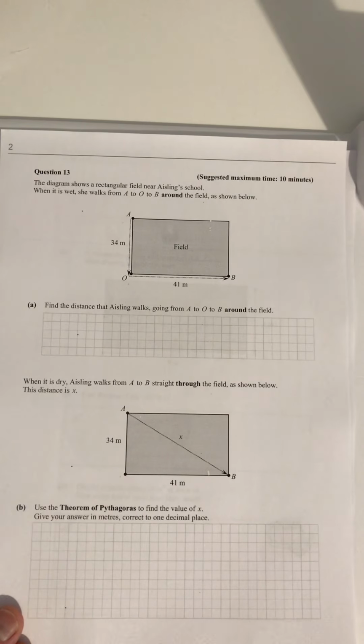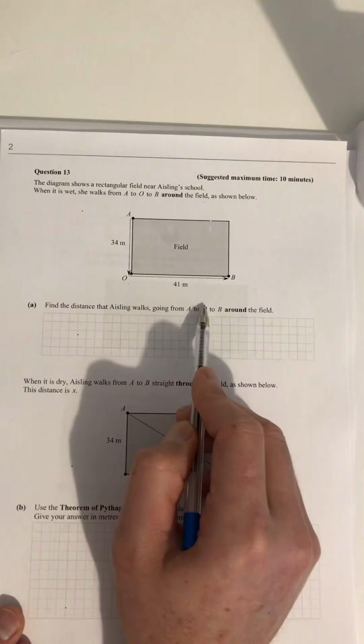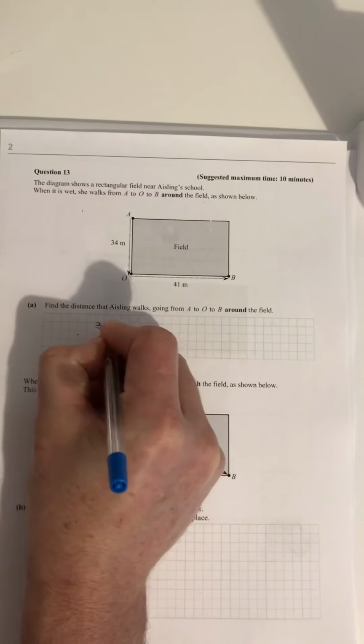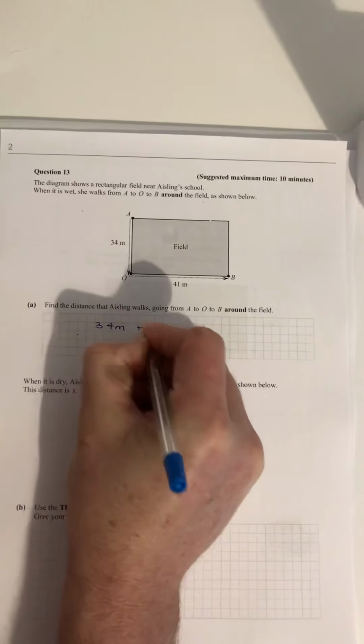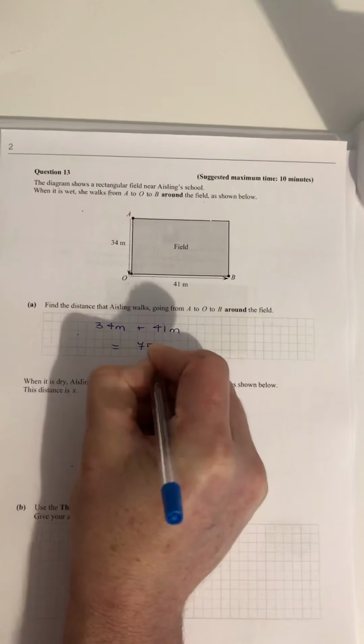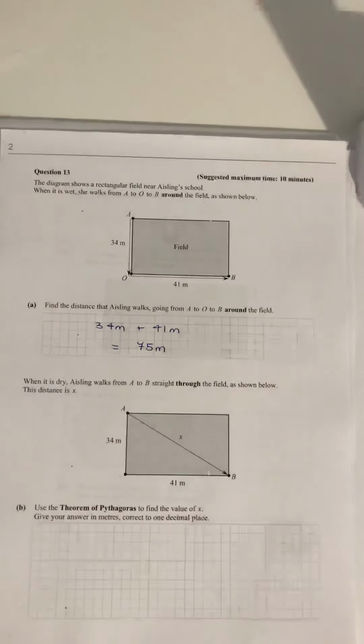Find the distance she walks going from A to O and O to B. So A to O is 34 metres plus 41 metres, which is equal to 75 metres. So there's nothing too difficult here so far.